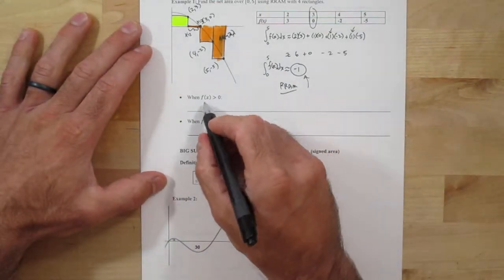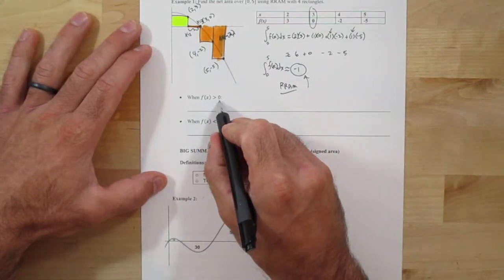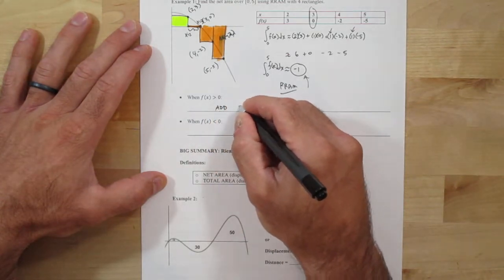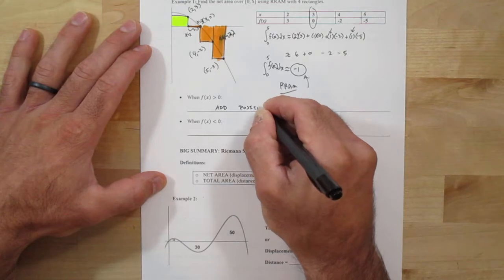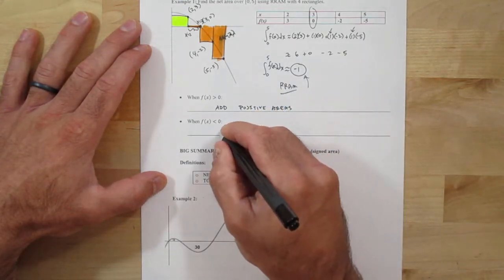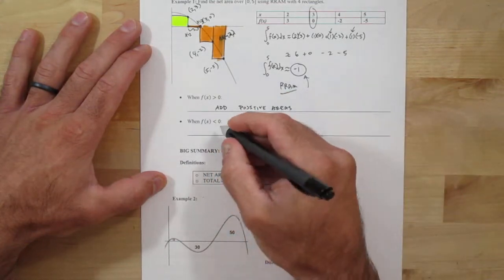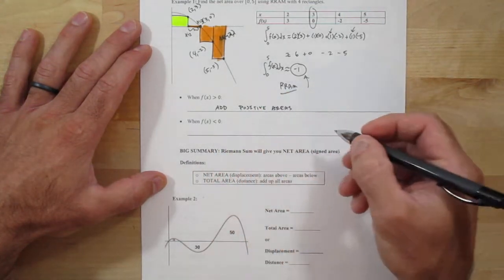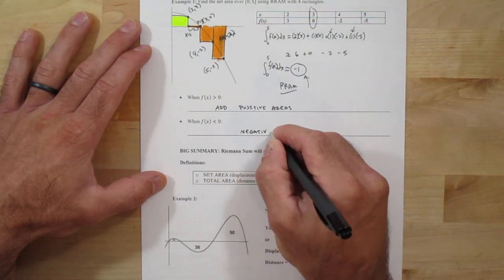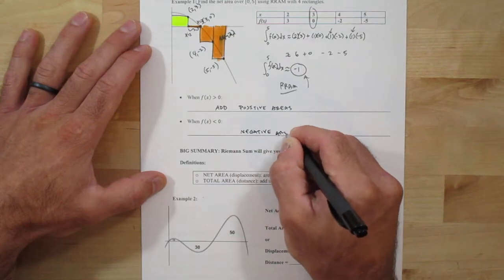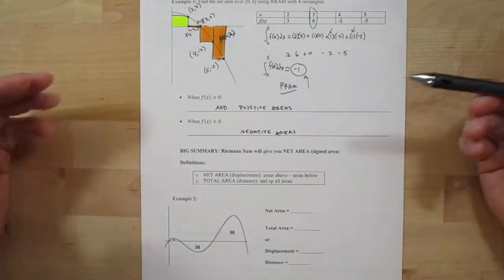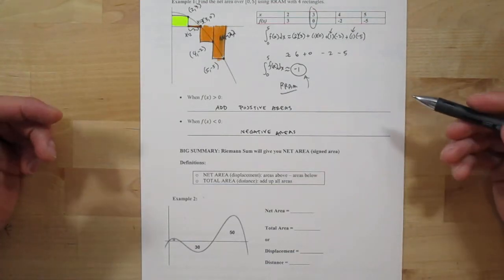All right, so let's generalize this. When f of x is greater than 0, we accumulate or we add positive areas. Okay, and when f of x is less than 0, we're adding negative areas, or you could say we're subtracting areas. We're accumulating negative areas. I can spell, I think. My teacher learned me. So the summary is that the Riemann sum will give you a net area, a signed area, right?